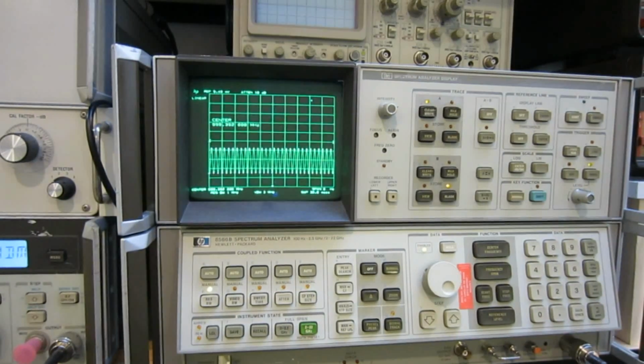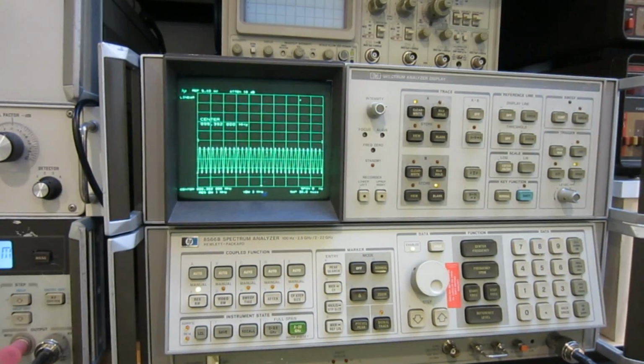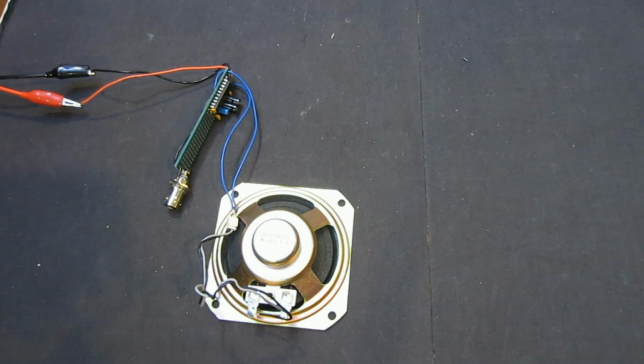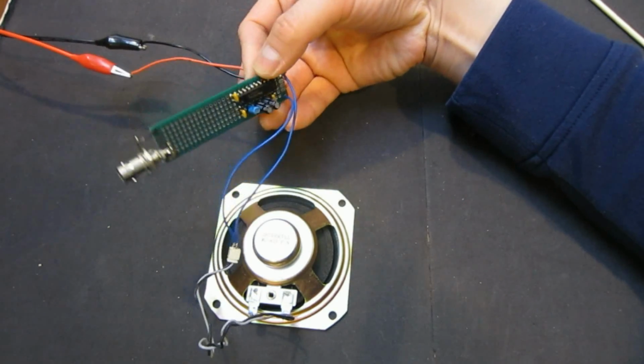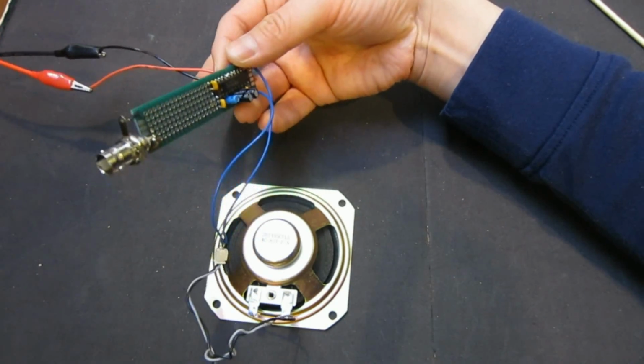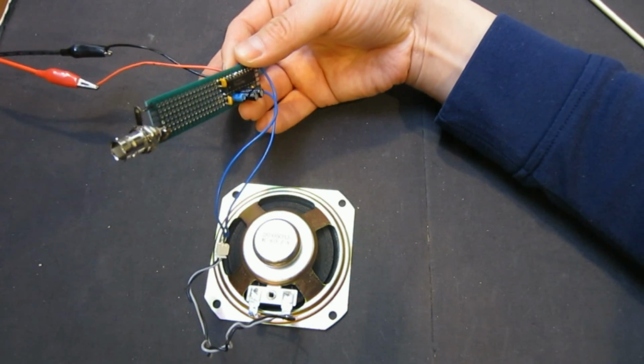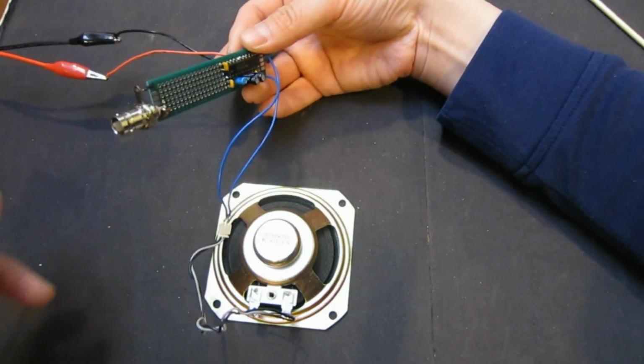So now we understand the theory of how this is done. We're going to use the spectral analyzer as a really expensive radio receiver to demodulate some real-life signals. So for the next experiment to listen to AM and FM radio, we're going to use this amplifier which I built. There's nothing particular, it's just a single chip amplifier, and the BNC input comes from the video output from the spectral analyzer.